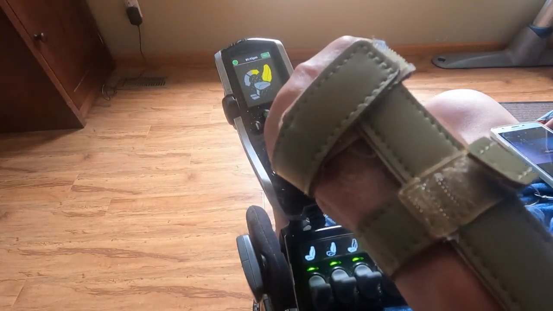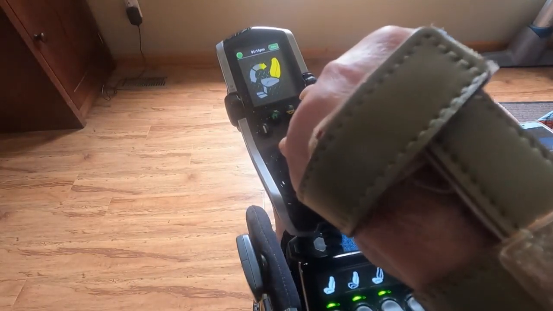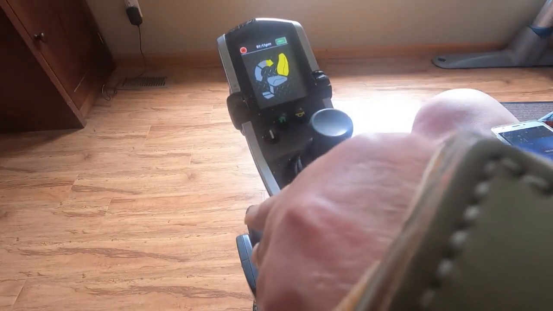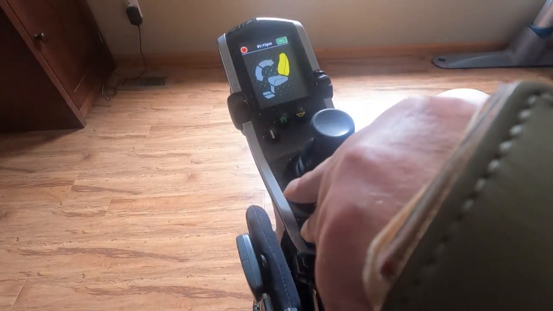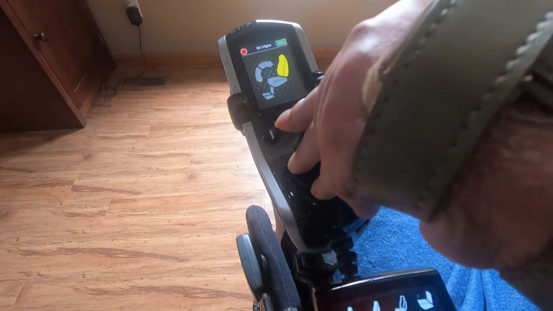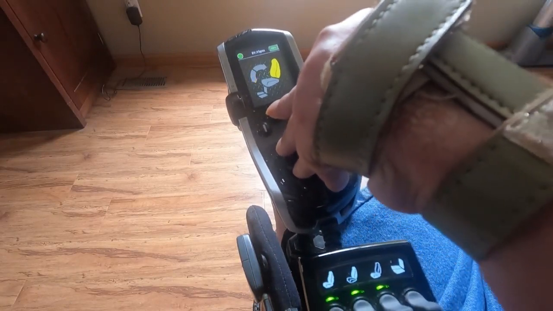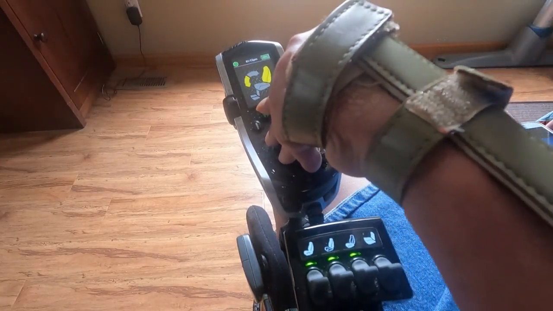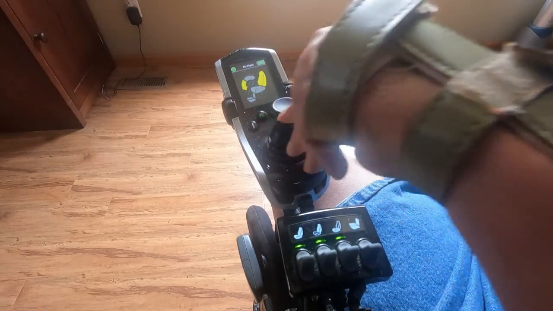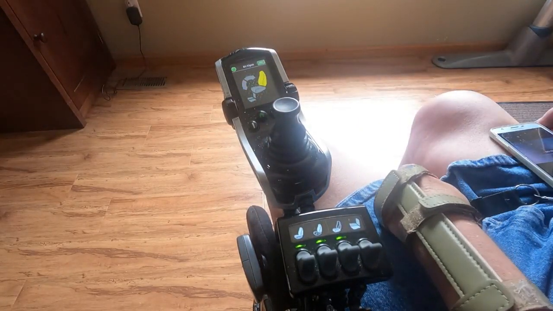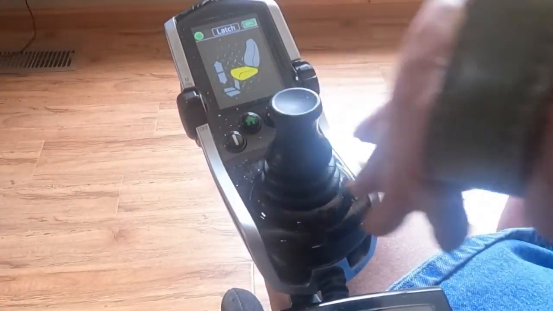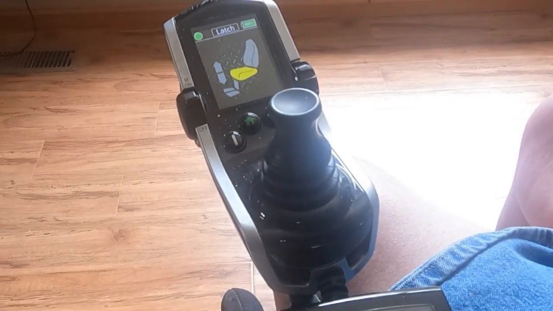If you bump the handle to the right one time, you will notice only the seat back is now highlighted. In this position, when you pull back on the joystick handle, the seat back will recline until you release the handle. To return to the upright position, push forward on the handle until the seat back is in the up position.